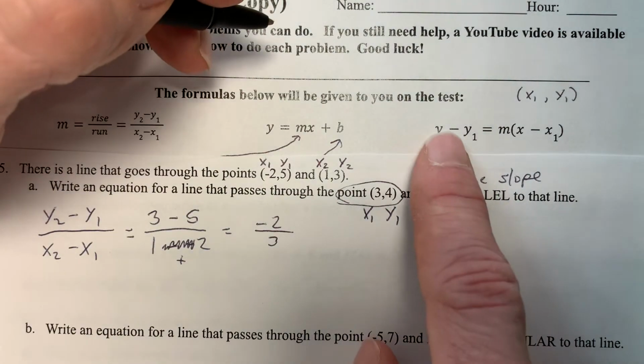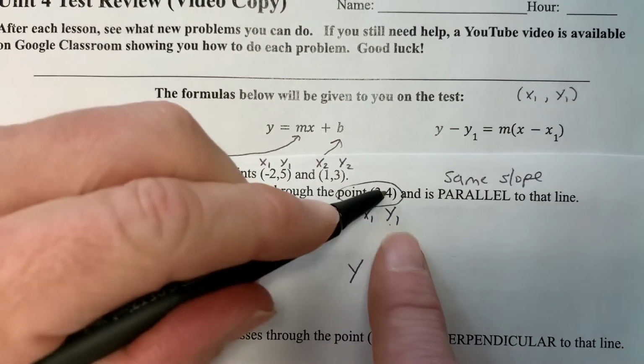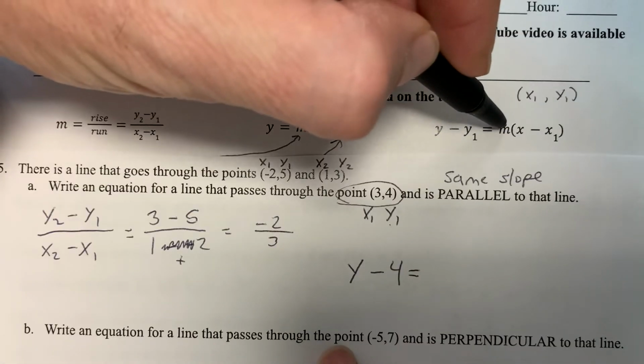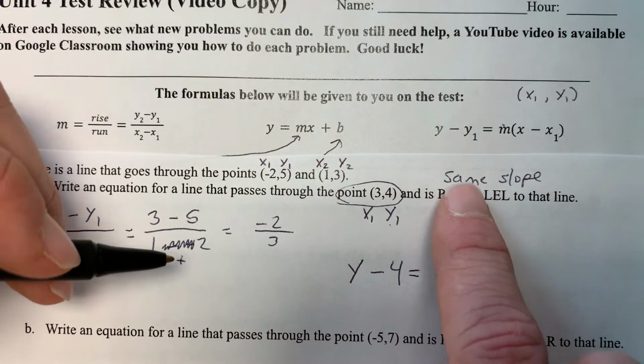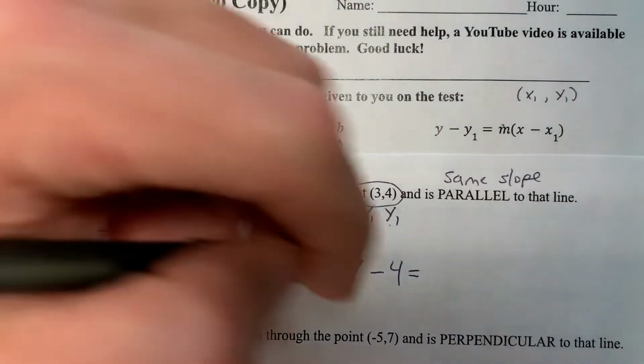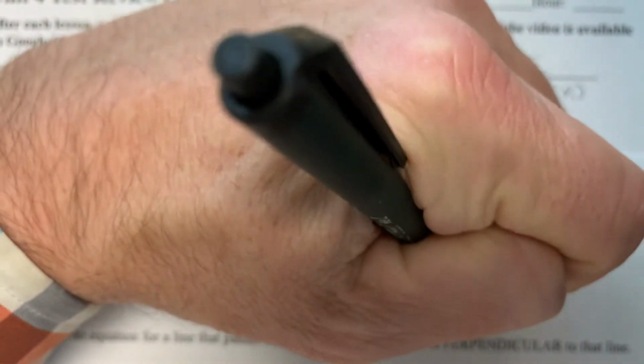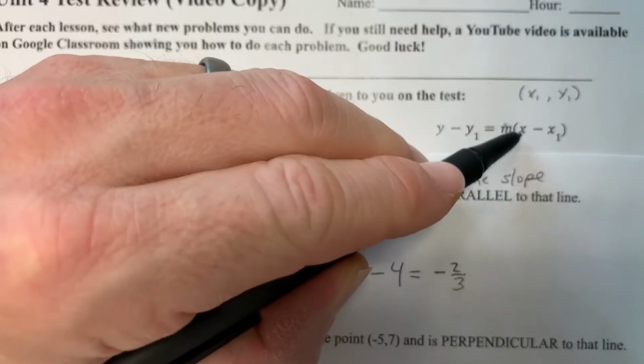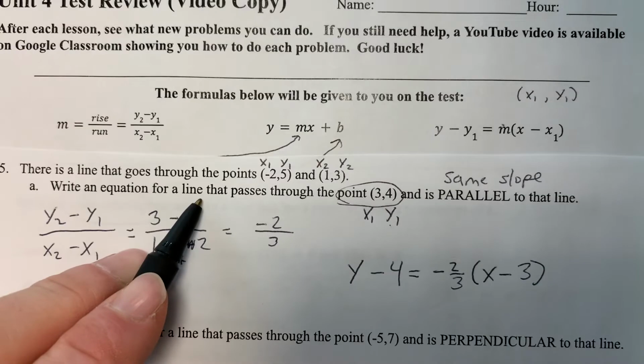Okay, so we've got y minus y1. So y minus 4 equals, now it says to write the slope. And if it's parallel, it has the same slope. So I'll just write the same number down, -2/3. And then it says to write parentheses x minus x1. So parentheses x minus sign. Okay, our x1 was 3. That's the equation of the line. We've done it.